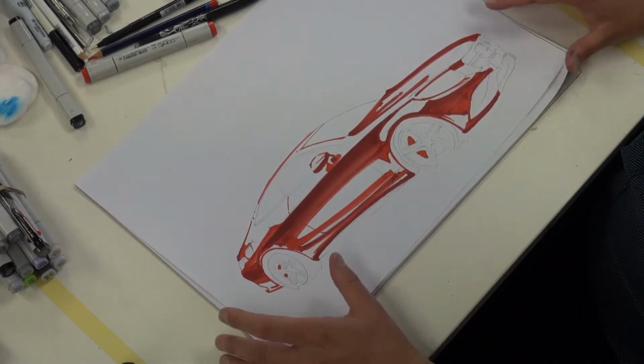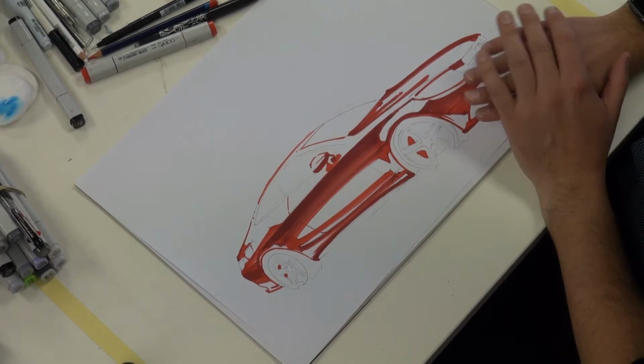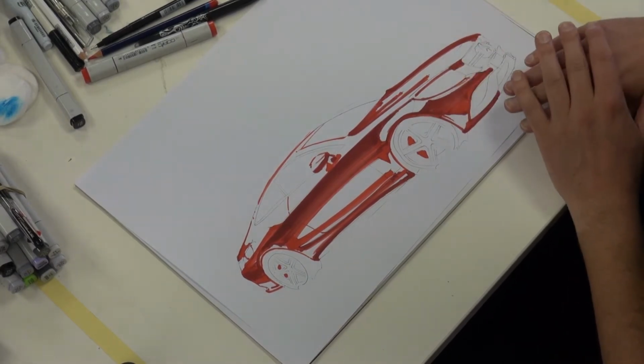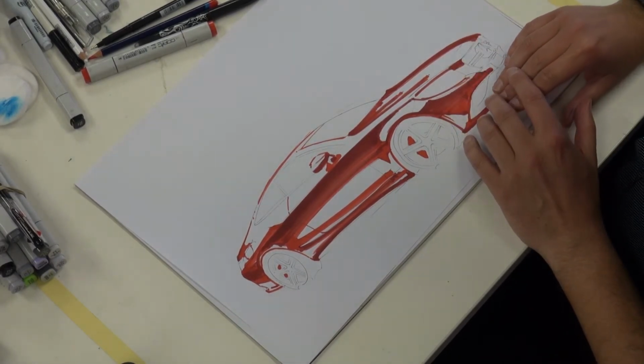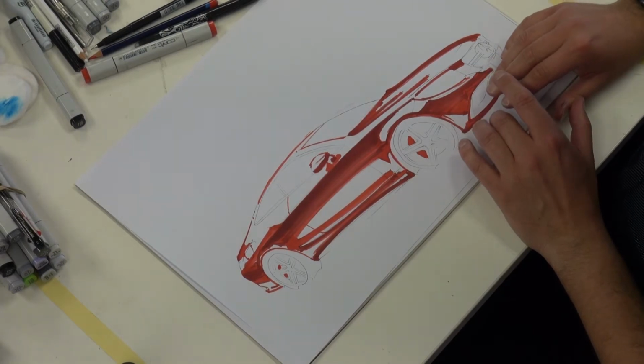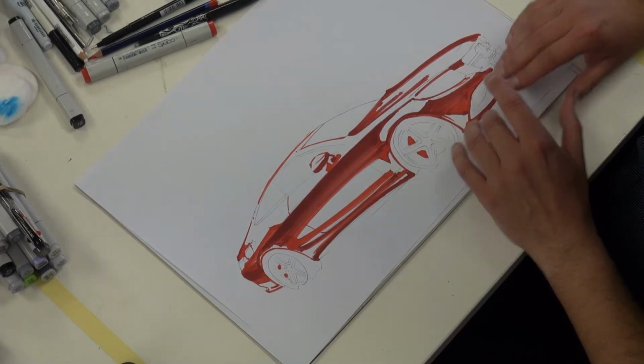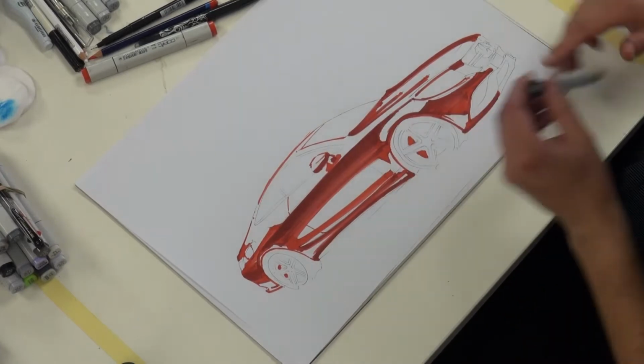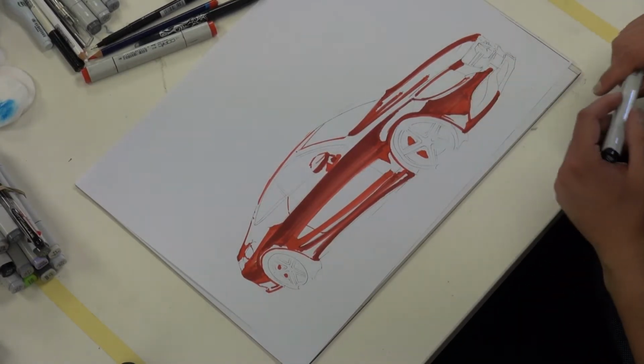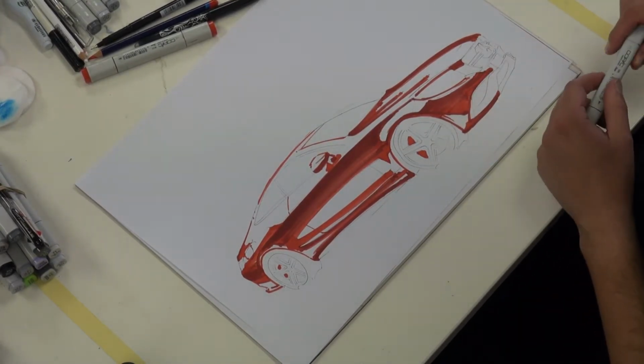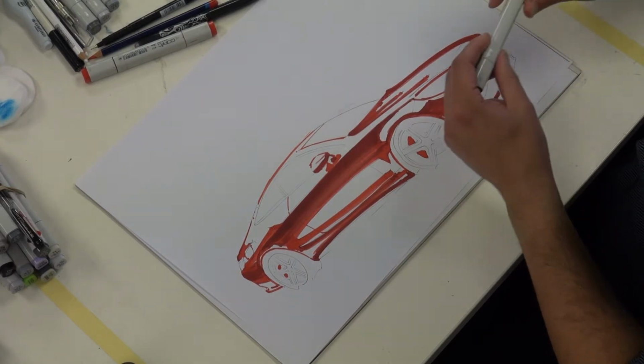So there's a couple of things we could do from here. I could go into pastel from here, but I actually want to start putting in some of the other details. So things like the windows, the tyres, the radiator, before we start looking at the chrome area.